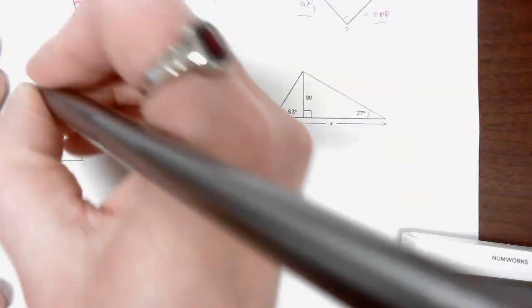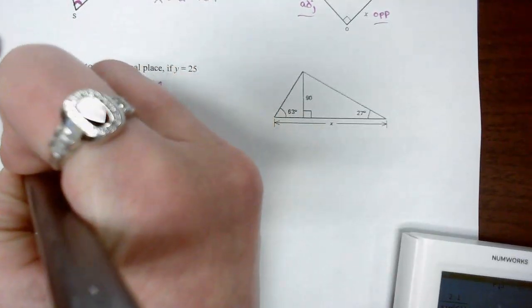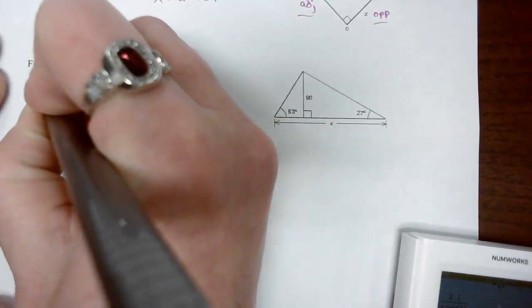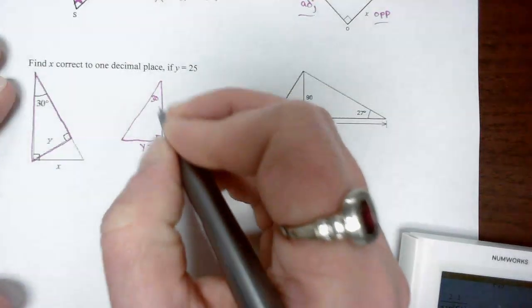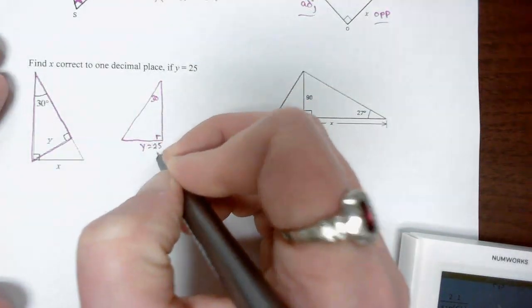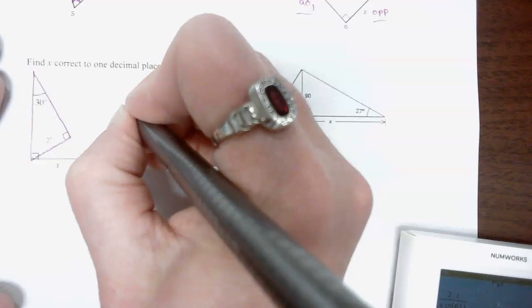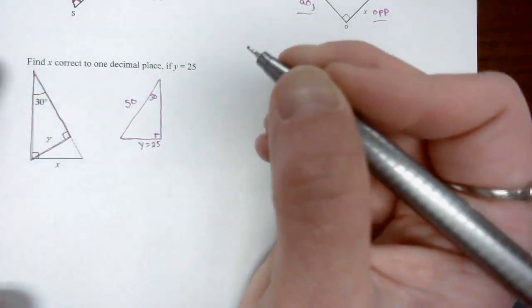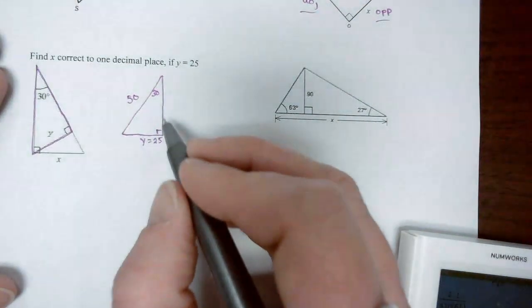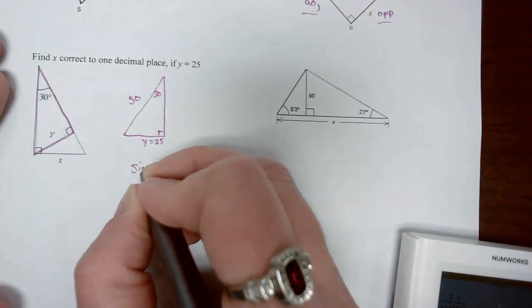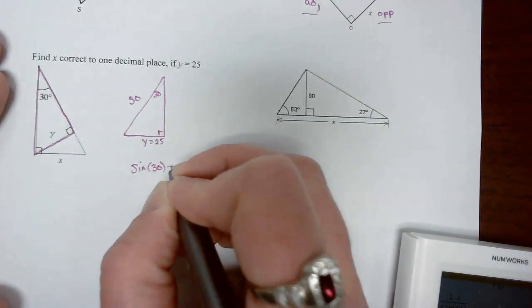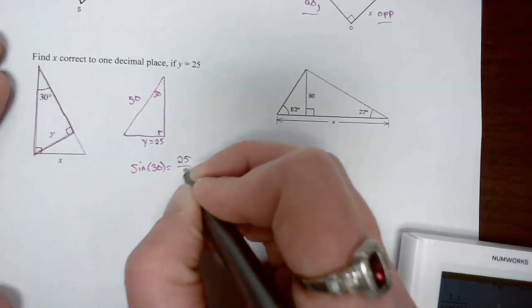So in this triangle, I could find my missing sides. Now, if you remember, 30-60-90s, if this side's 25, this side's going to be 50. That's nice. Or I could have used opposite over hypotenuse. I could have said the sine of 30 equals 25 over x.